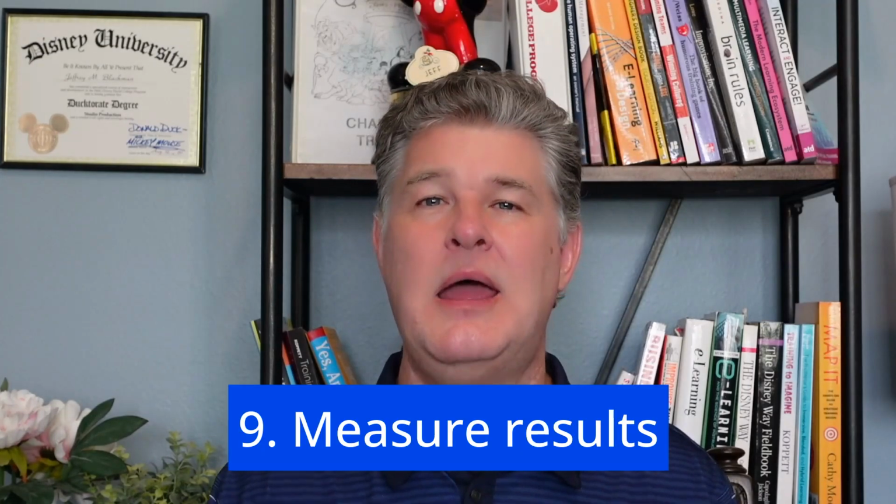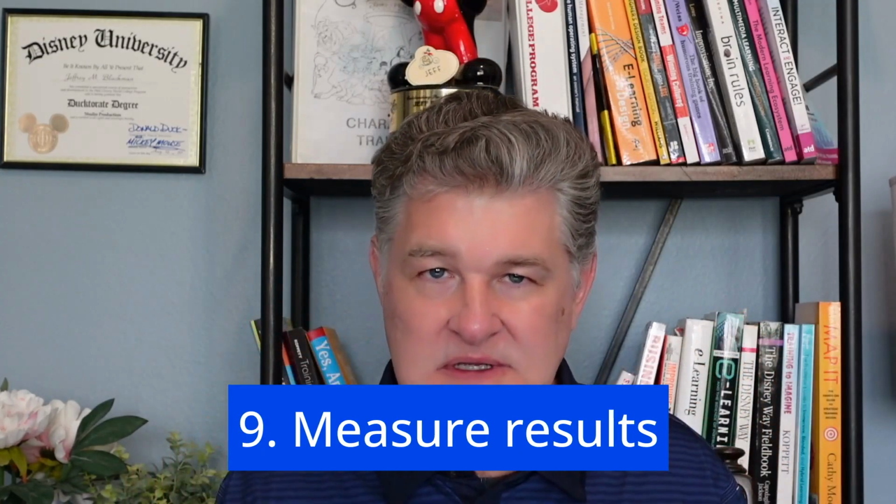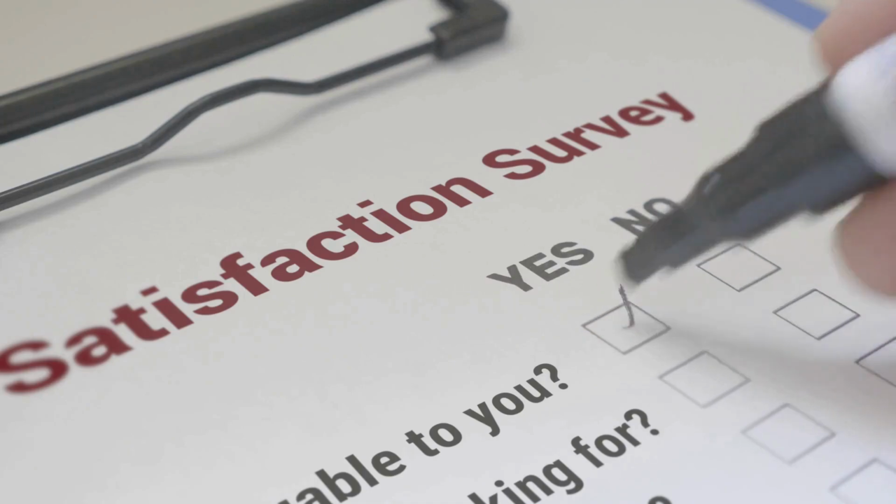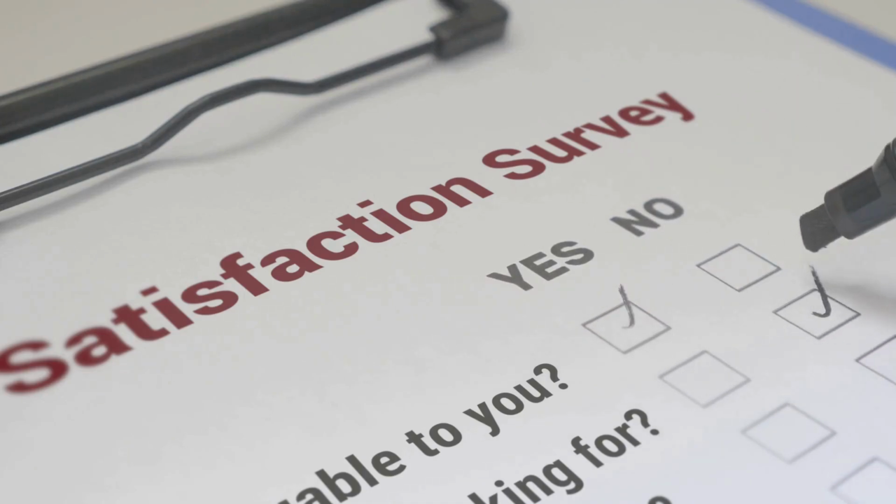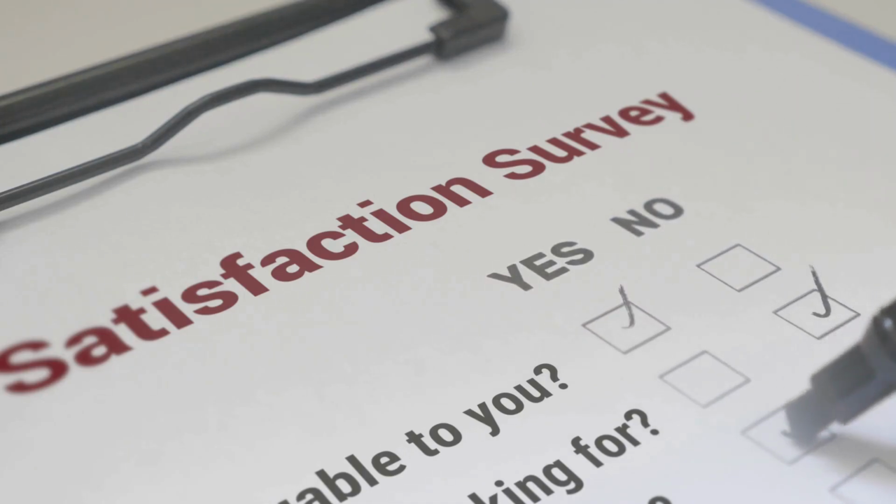Number 9, measure results. Now, how do you measure results? Well, probably the most common way people know to measure results for training is the evaluation form, right? We've all been to training classes where at the end, they either have us go to a link to fill out a survey, or they give us paper and want us to fill out the survey. And that's okay.